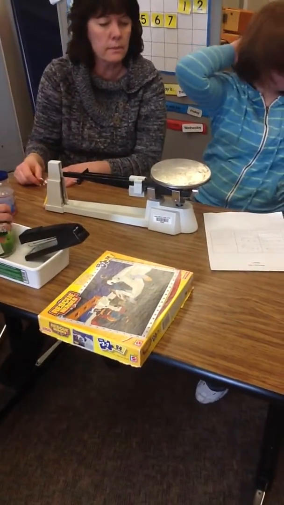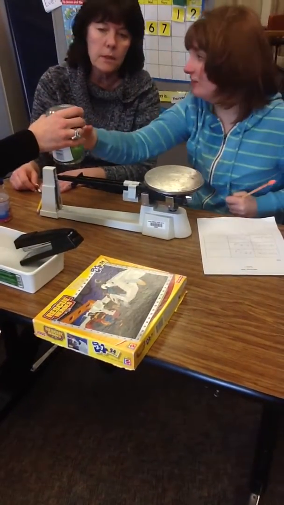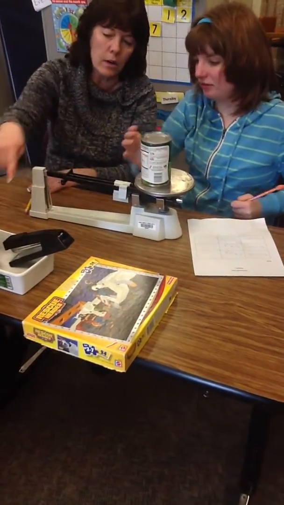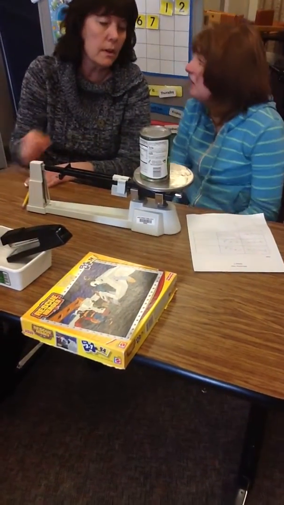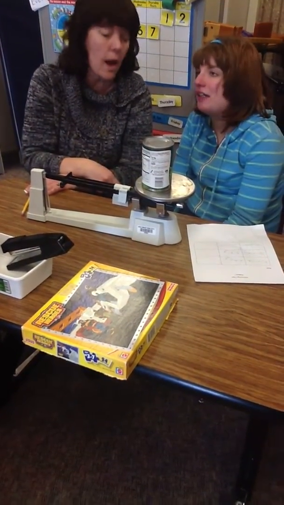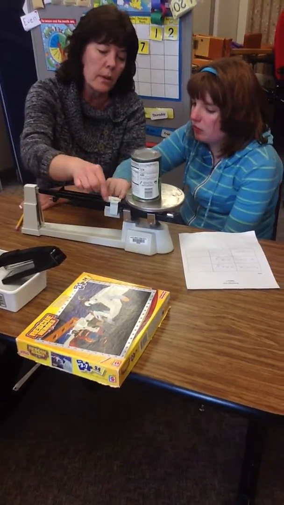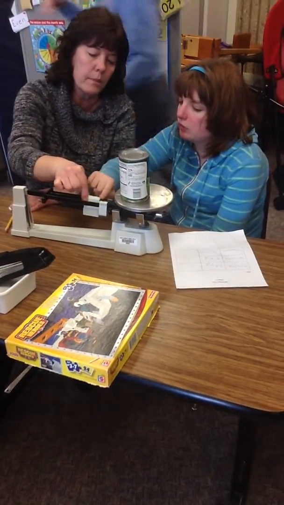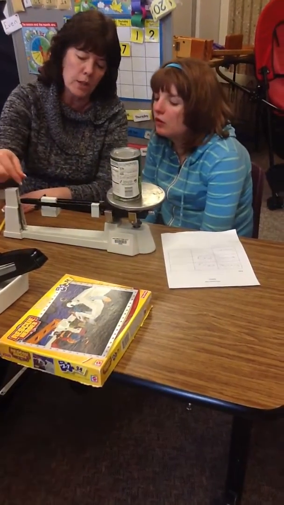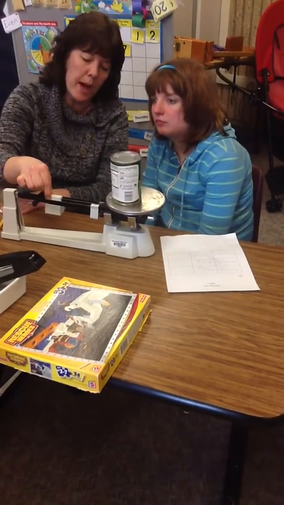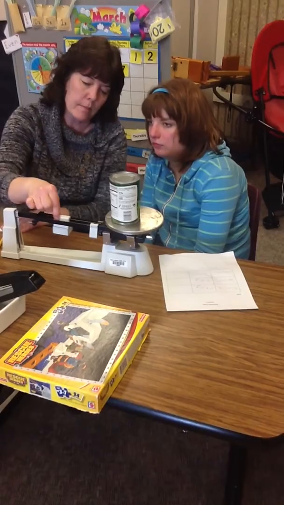Grab it. There you go, Delaney. You're doing a great job. Do you think this one's heavier or lighter than this one? You think this one's lighter? Heavy. I think it's heavy. Heavy, you're right. Can you try to move that one? Yeah. I think we have to lift it up. That's too much. Do you need help?